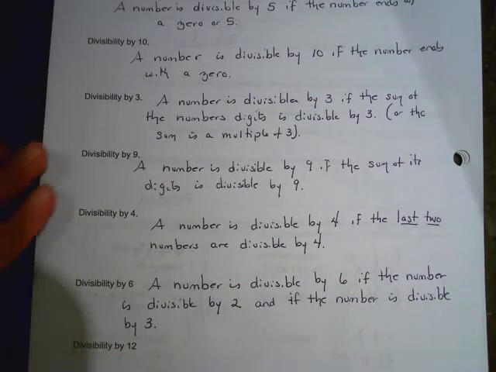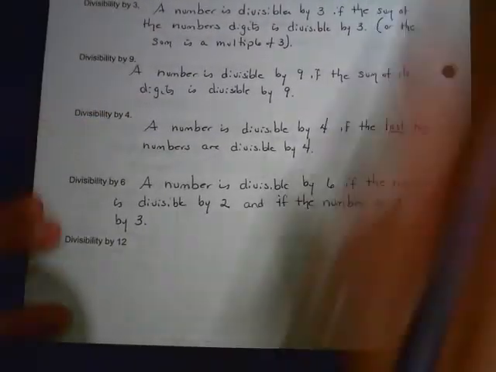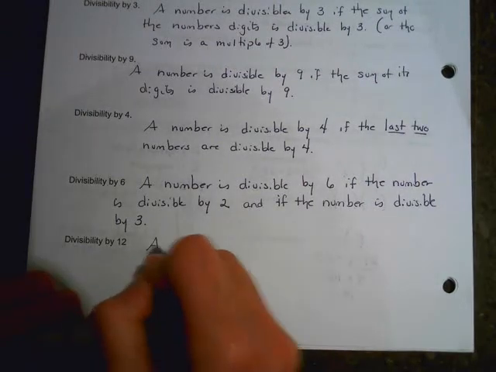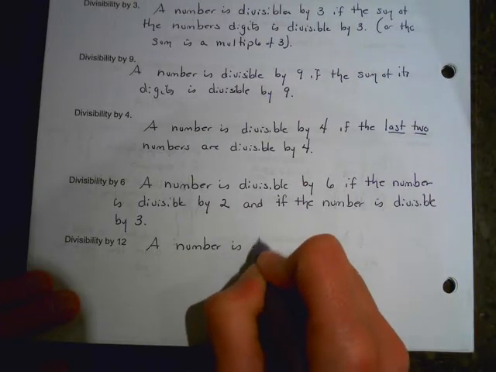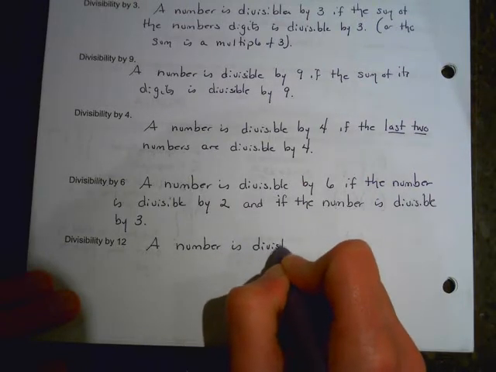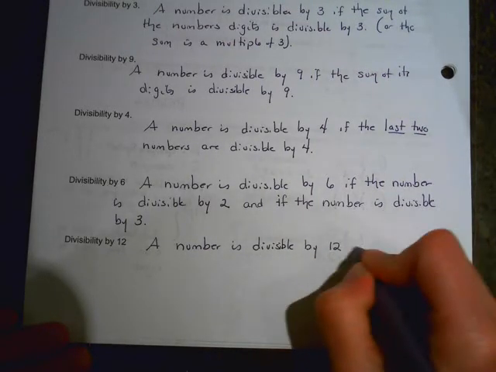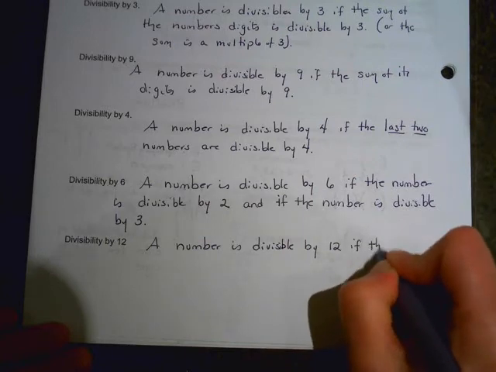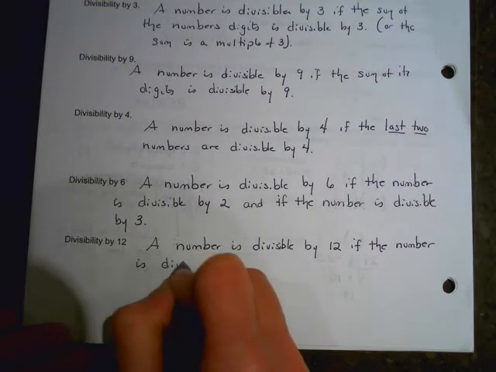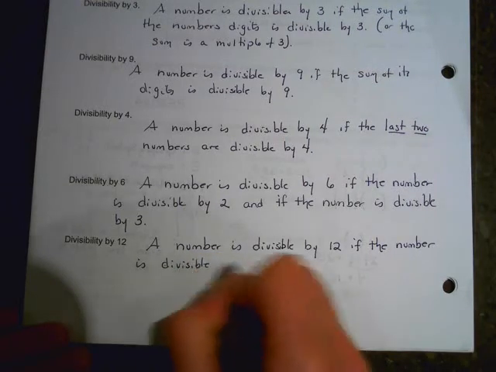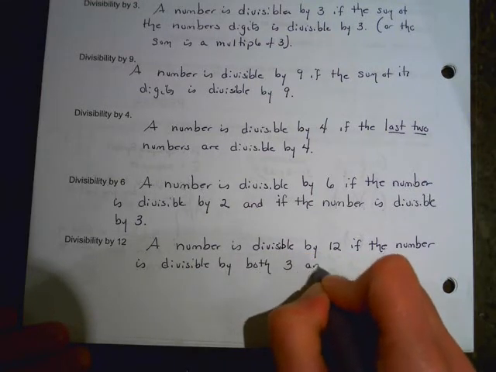So if it's divisible by 2 and divisible by 3, then you know that it's also divisible by 6. Okay? And the last one, a number is divisible by 12 if the number is divisible by both 3 and 4.